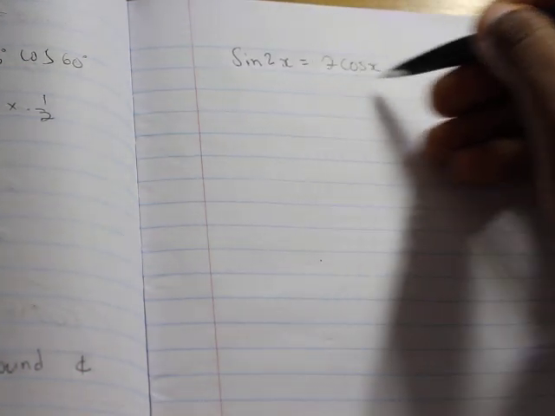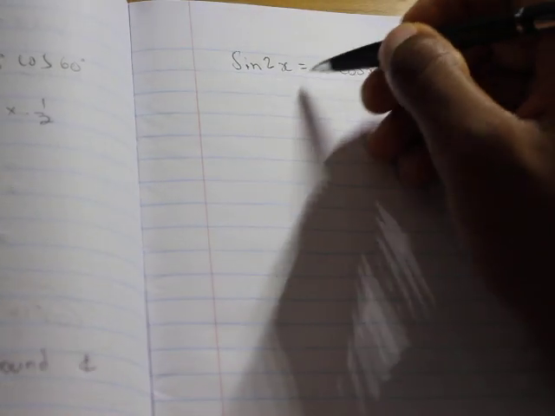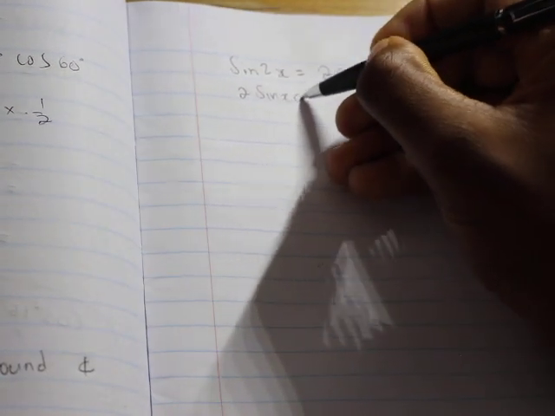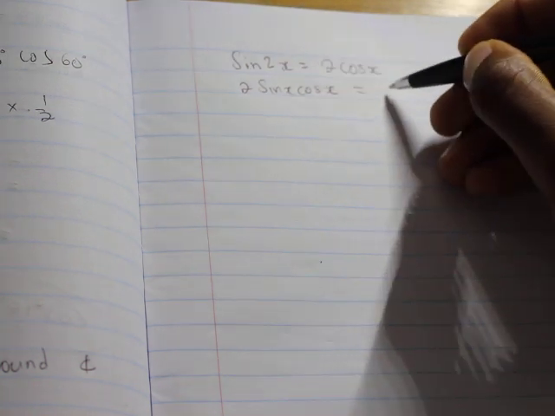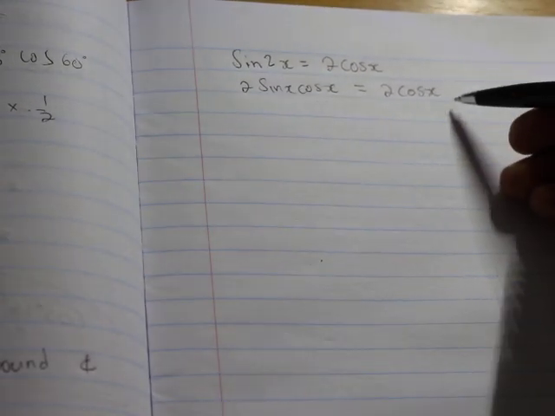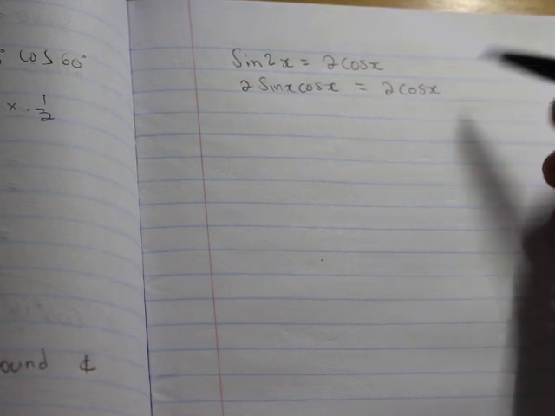You've got your double angle identities to get rid of these. Do you understand? So we know the identity for this double angle. So it's just going to be 2 sine x cosine of x equals 2 cosine of x. And then you can see that the angles are now even.